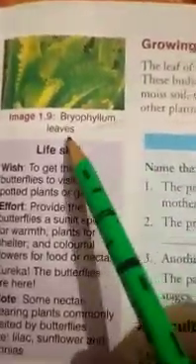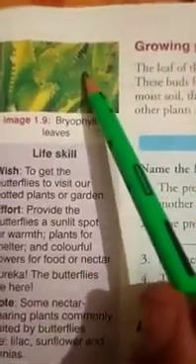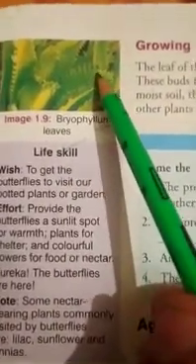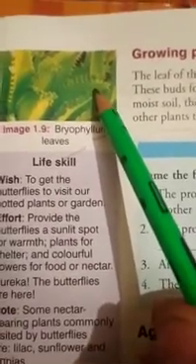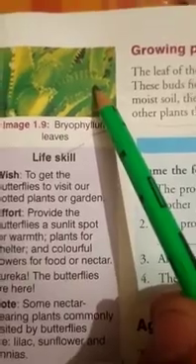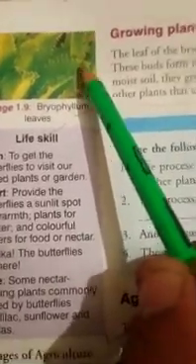Here you also see in the image the Bryophyllum leaves. We can see these are the leaves, and they have shoot buds, and when they go to the base, near their roots, the plantlets drop and get water from the soil, and they change into new plants.